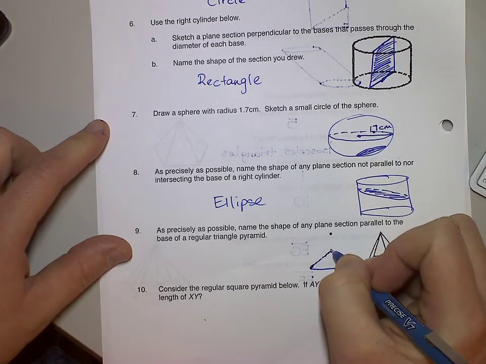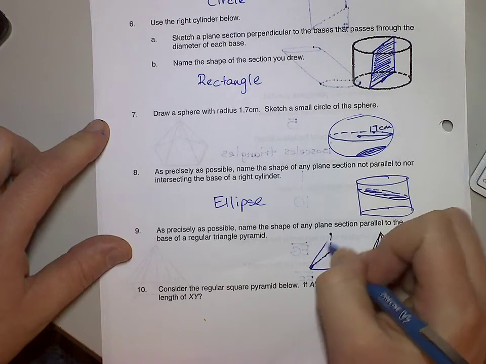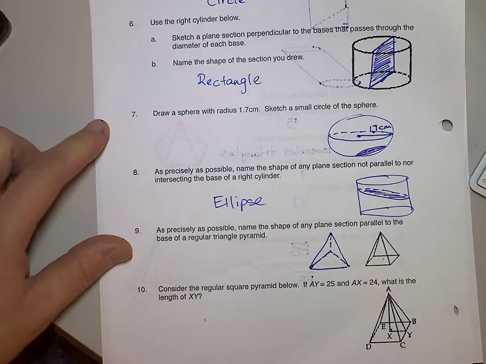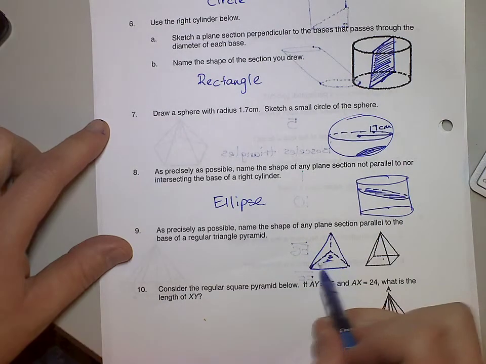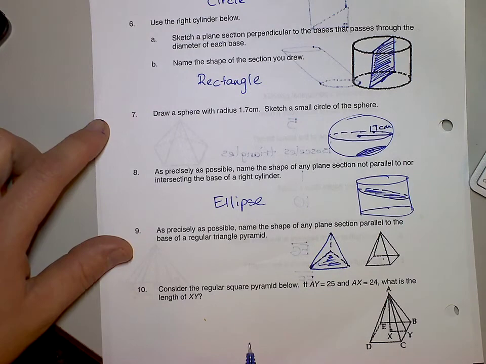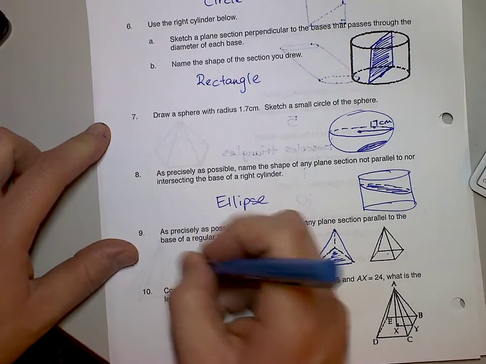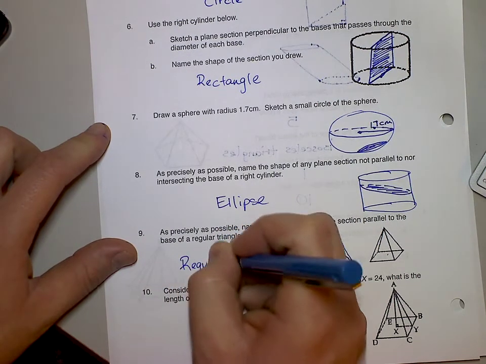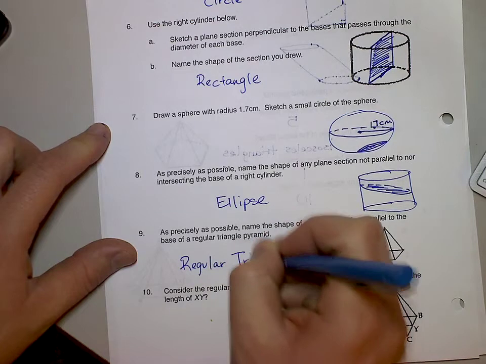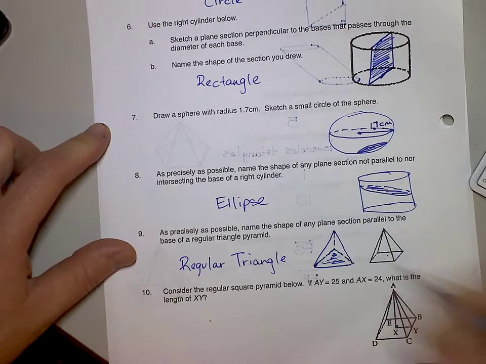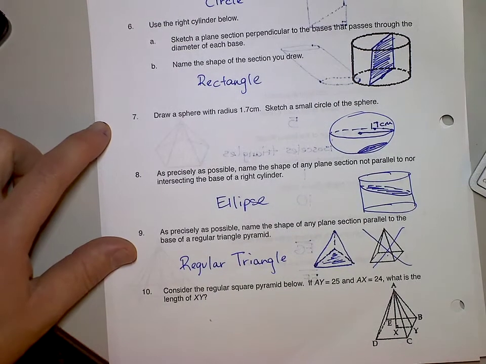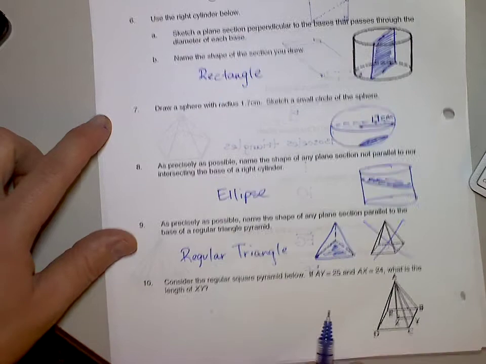But then it's going to connect up here, so it's going to look something like this. This is a regular triangular pyramid. This is your base. So parallel to it, you're going to get the same shape as the base, which would be a regular triangle. That's kind of confusing, so you're not using this picture, because that is not a regular triangular pyramid.